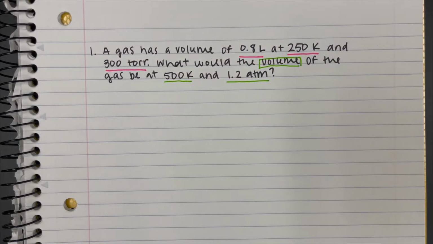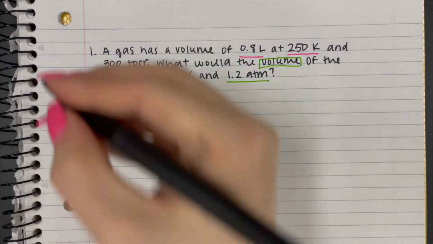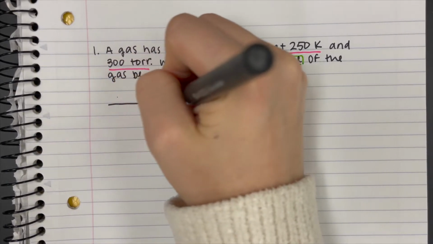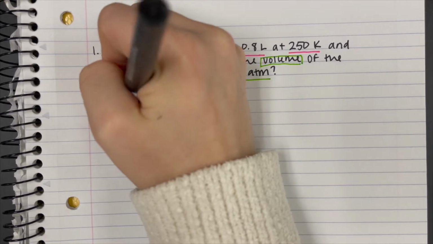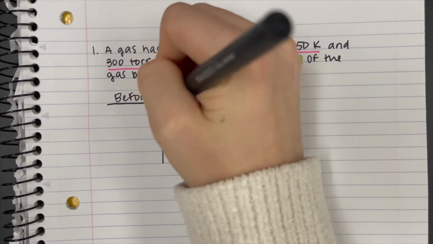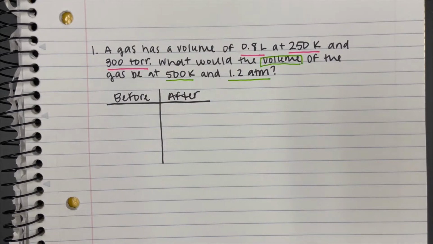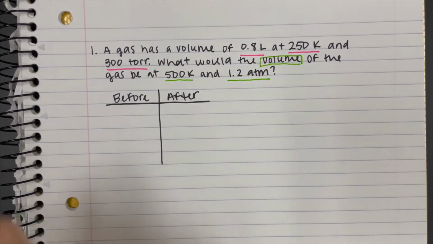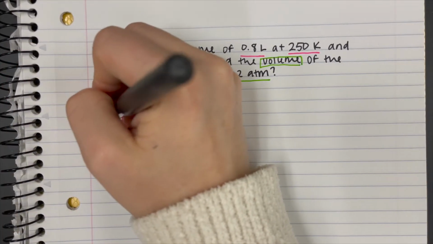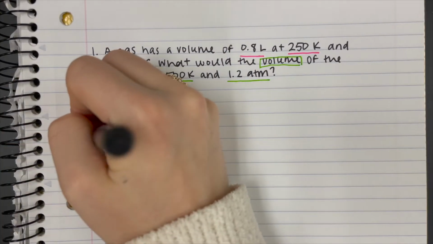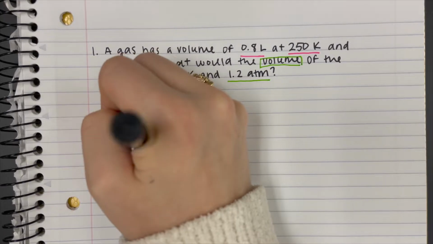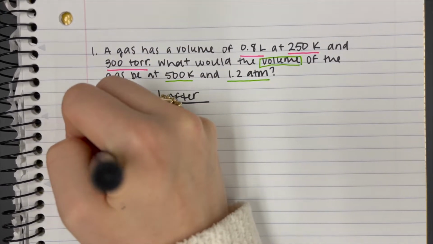Now I'm going to copy this information into a T-chart that I'm going to label before and after. My information that I know before is my volume, I know my temperature, and I know my pressure.